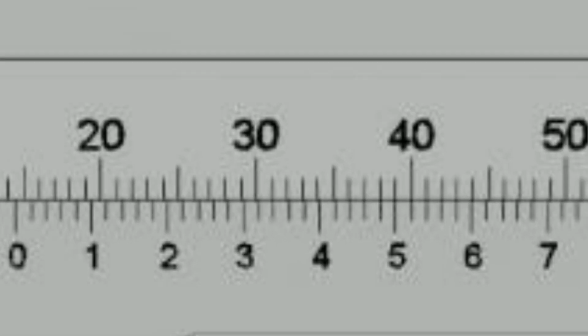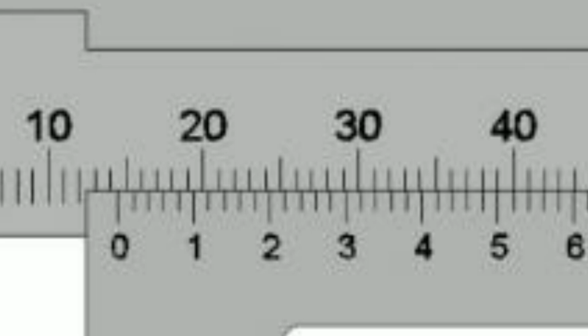Just for the example, at 5 the lines match collinearly. Up to 5, 5 into 5, a total of 25 divisions. Your vernier scale reading will be 25 divisions.